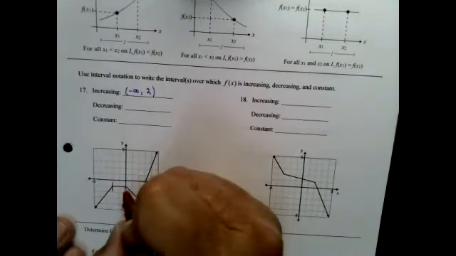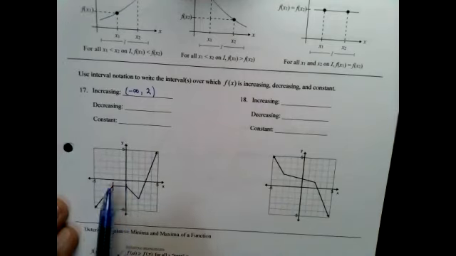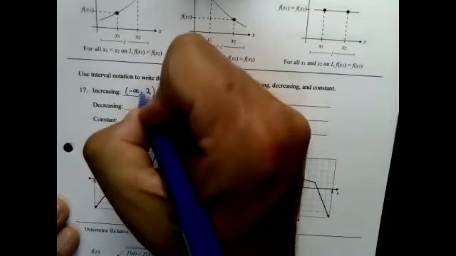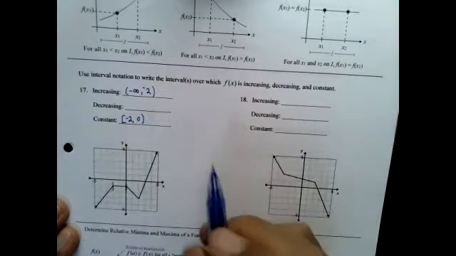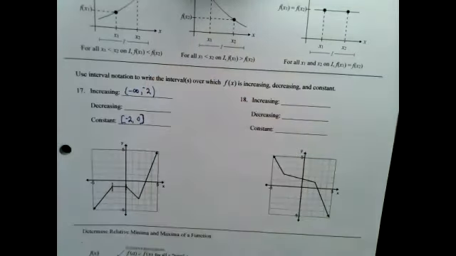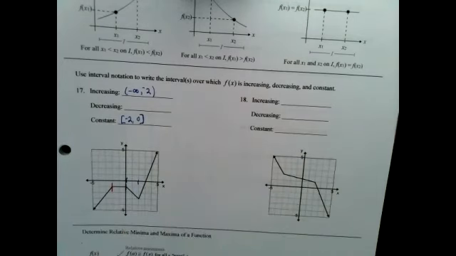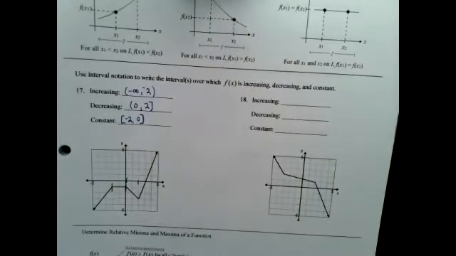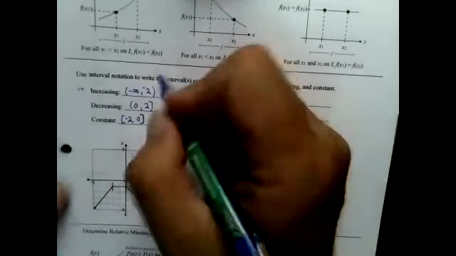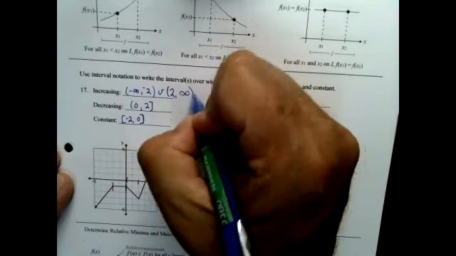Looks like I have a constant function from -2 to 0. We're talking about the x values. Well, that's a -2, so I need to include it this time. We could include 0 if we wanted. Now it's decreasing from the x values of 0 to 2. So I'm going to go 0 to 2. And now it's increasing again. Union with 2 to infinity.